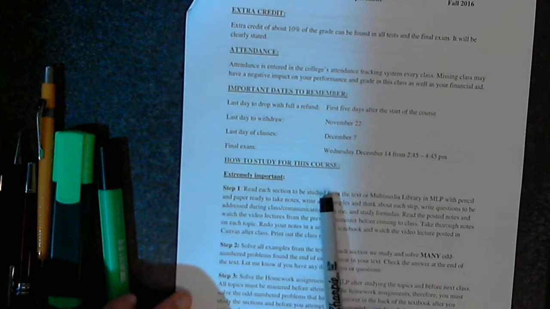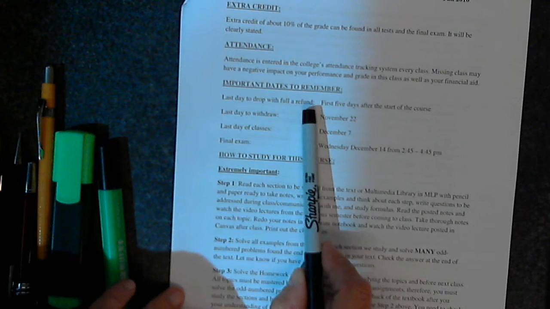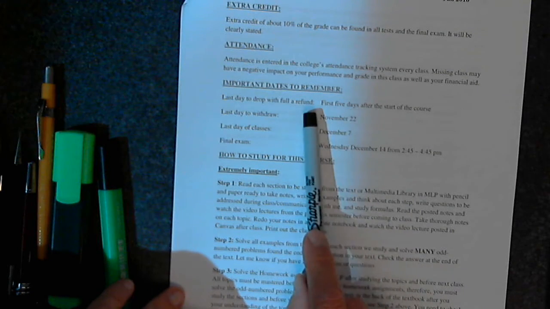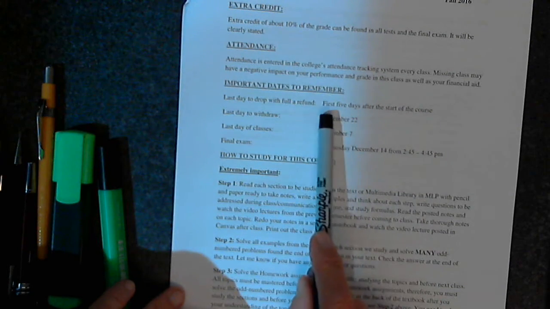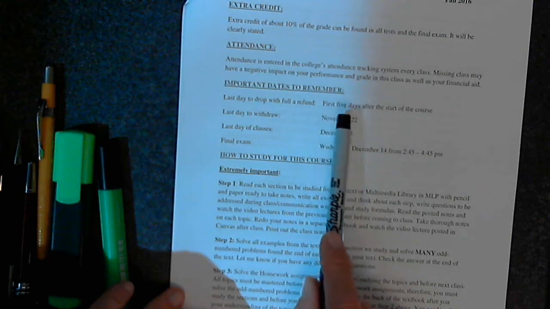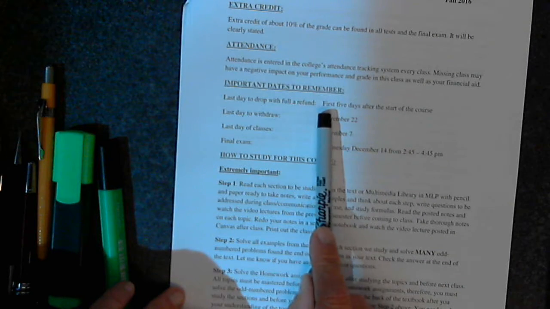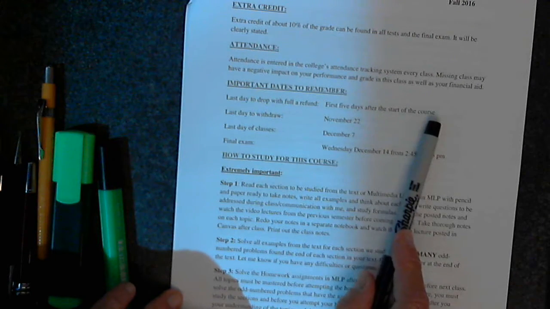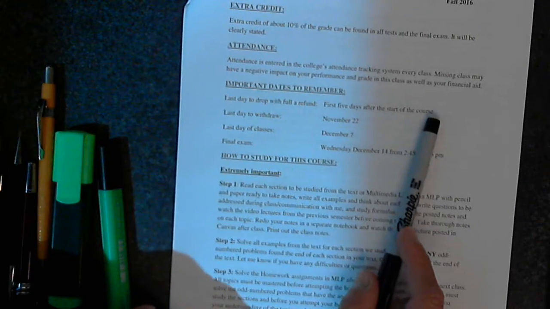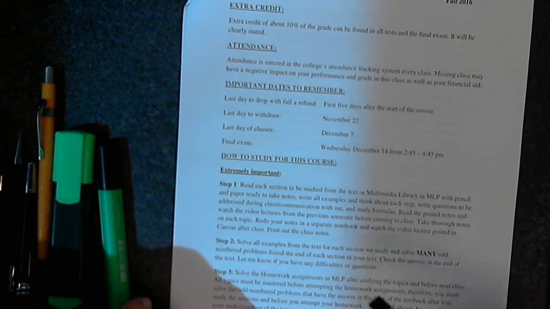How to study for this. Last day to withdraw: November the 22nd. If you think that this is not the class for you, you will be completely refunded for the course starting, the way I understand it, from tomorrow for the next 5 days. If at the end of those 5 days you did not withdraw, in case that's what you want to do, I hope that's not the case, then you will get less and less money back.